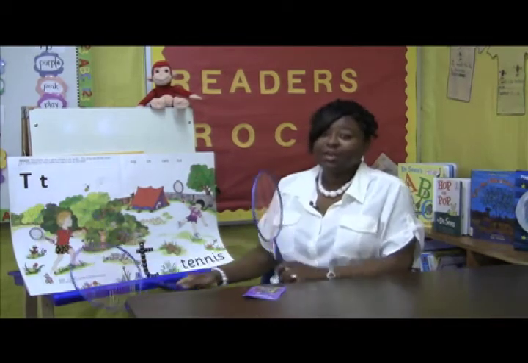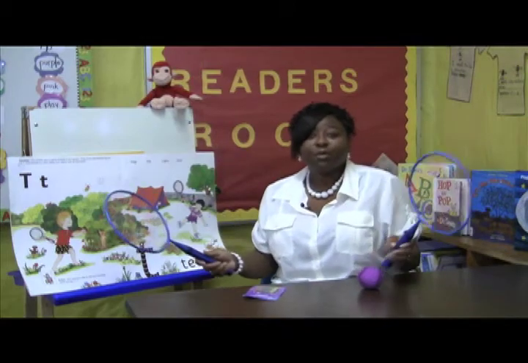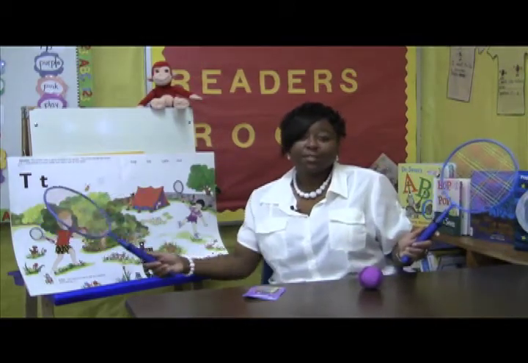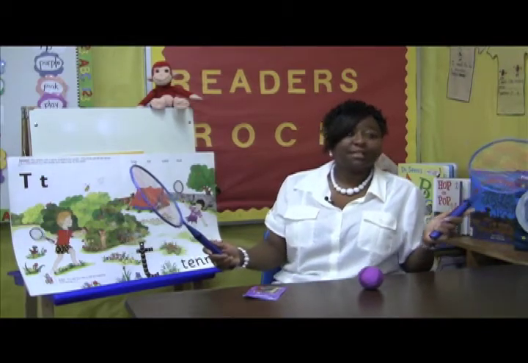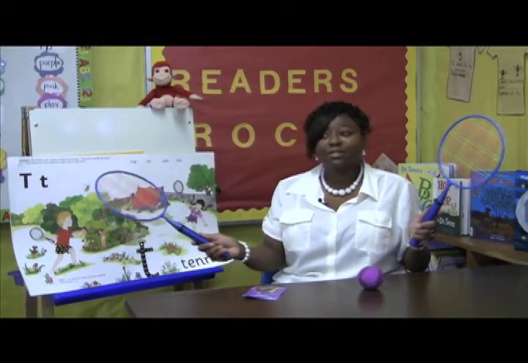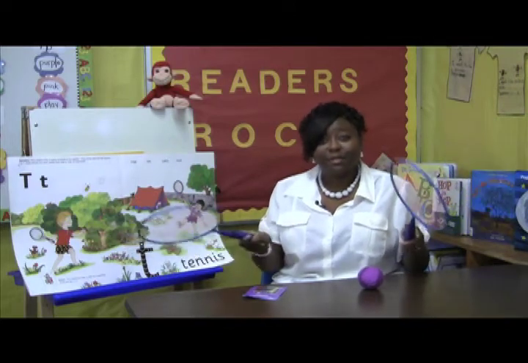He has one tennis racket, Amaya has the other tennis racket, and they would just hit the ball back and forth to each other. As Timothy hits the tennis ball, he says, t. And then as Amaya hits the tennis ball, she says, t. So the students get to practice the t, t, t sound as they actually play a game of tennis.